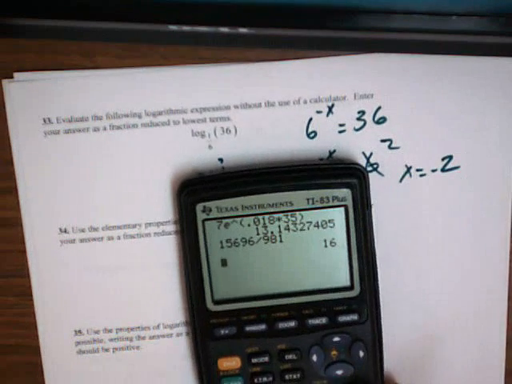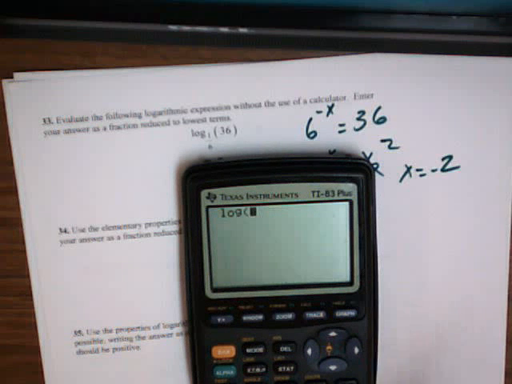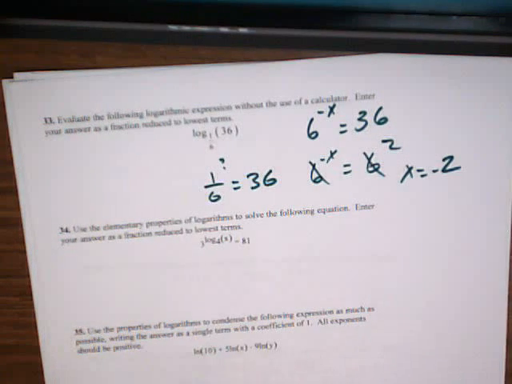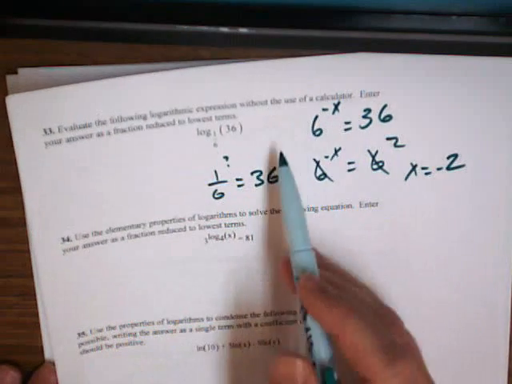And remember, you can check your work. You're not supposed to do it, but you can check it. Log 36 divided by log 1/6. You get -2. But if it says without the calculator, you have to show your work.